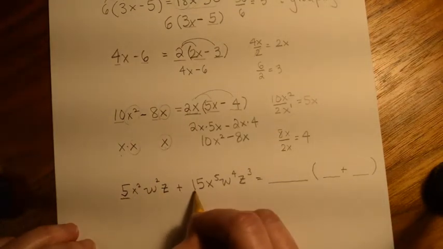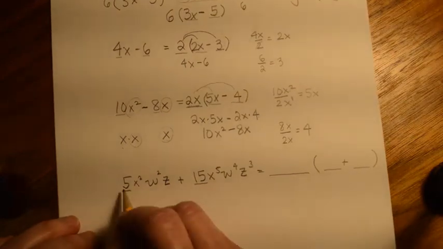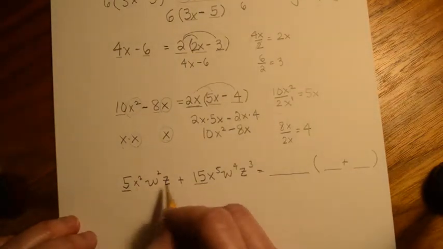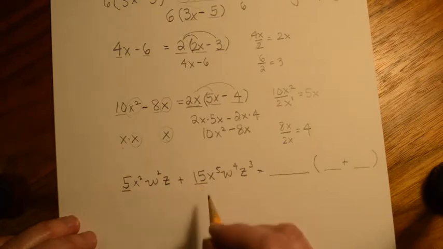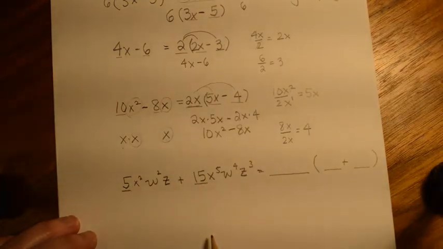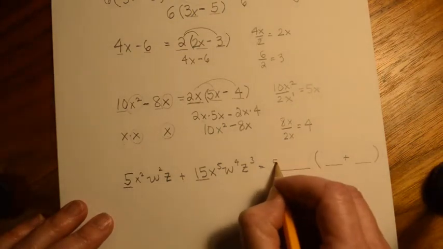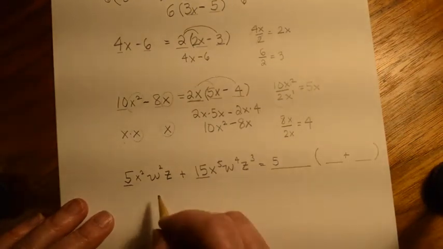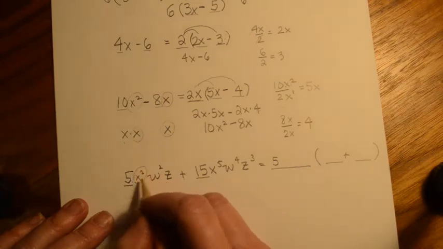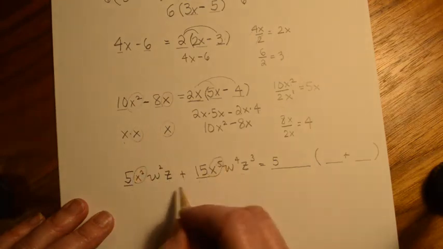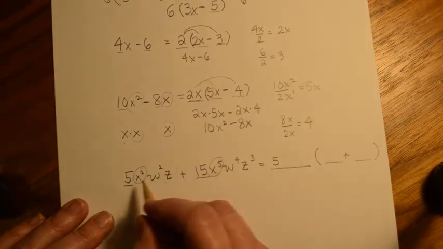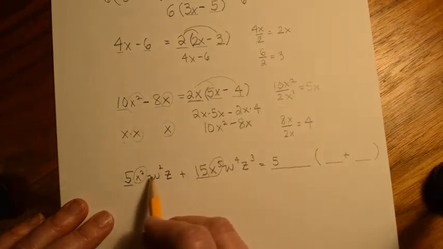So we're going to look at the numerical coefficients and say what factor does 5 share with 15? Hopefully you say it's 5. All right, they both share a common factor of 5. Now let's go through with the x squareds. We're going to do it one at a time. There's no use comparing x squareds and w's because they don't have anything in common. So we're just going to compare these two.